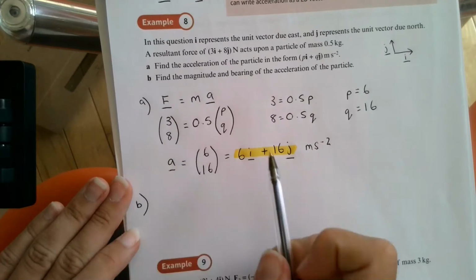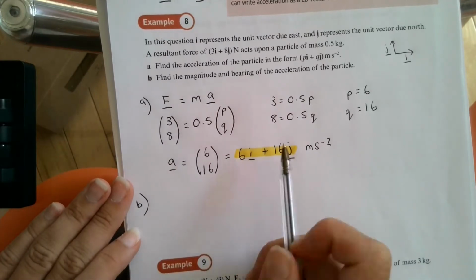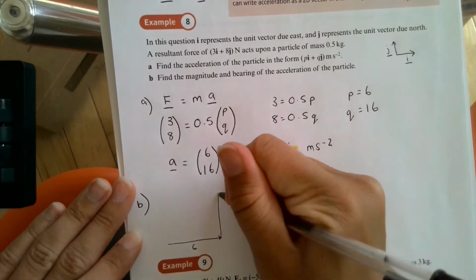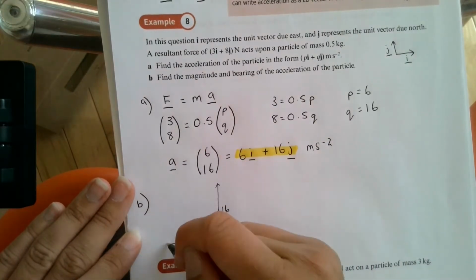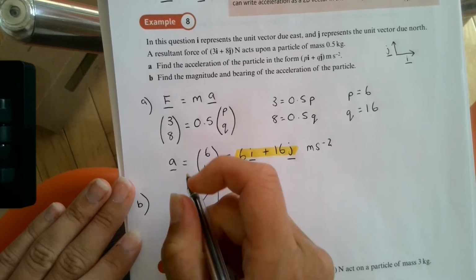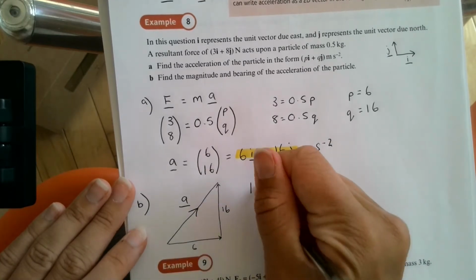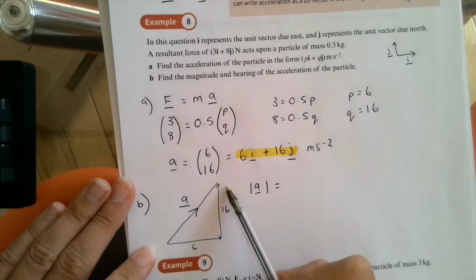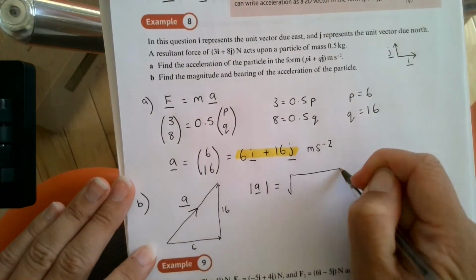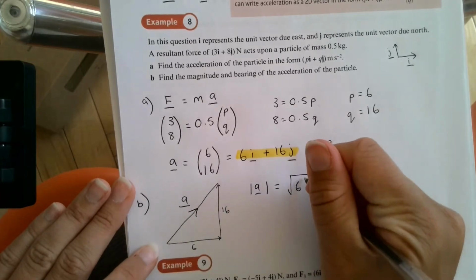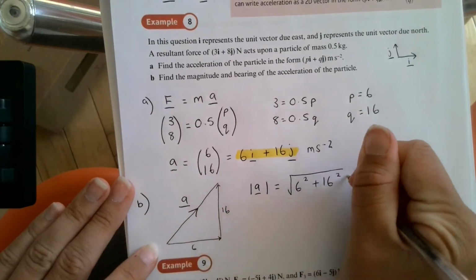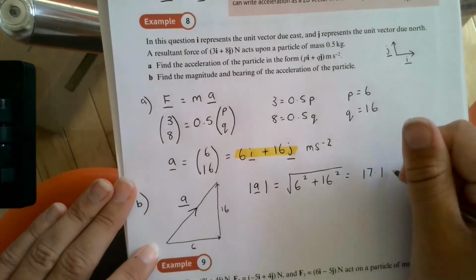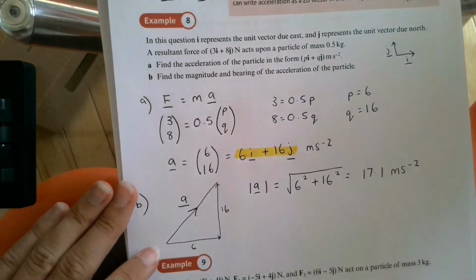Well, if the acceleration is 6i plus 16j, that looks something like this. So I've got 6 in the i direction, 16 in the j direction, and there's my acceleration vector. If I want to find the magnitude of the acceleration, I'm going to use Pythagoras to find the length of that acceleration vector. So the magnitude of the acceleration is the square root of 6 squared plus 16 squared, which is going to be 17.1, and it's meters per second squared because it's an acceleration.